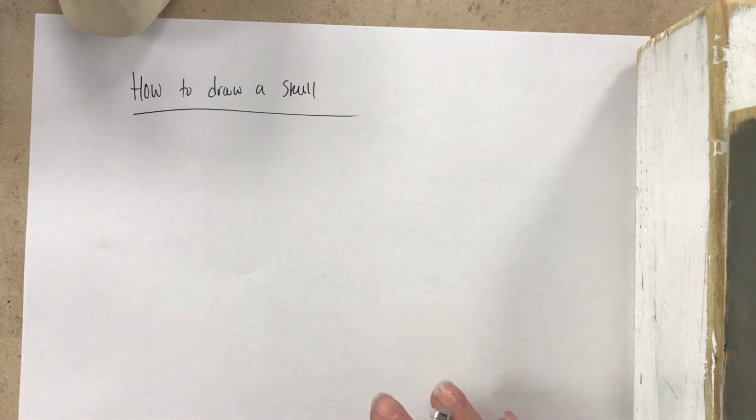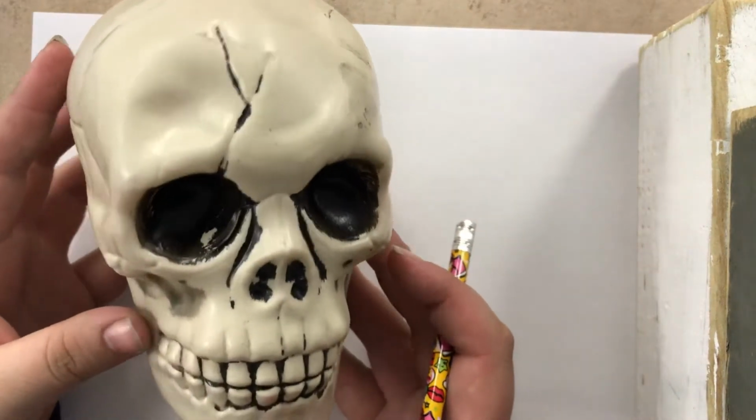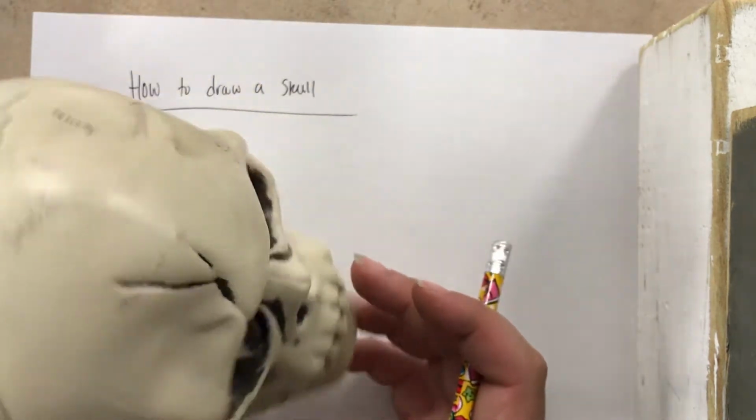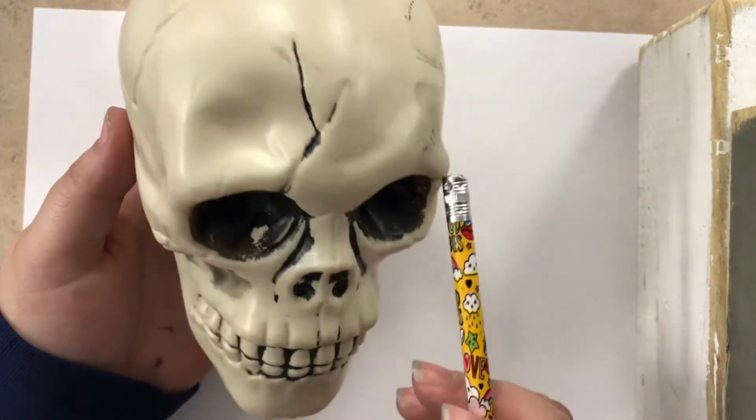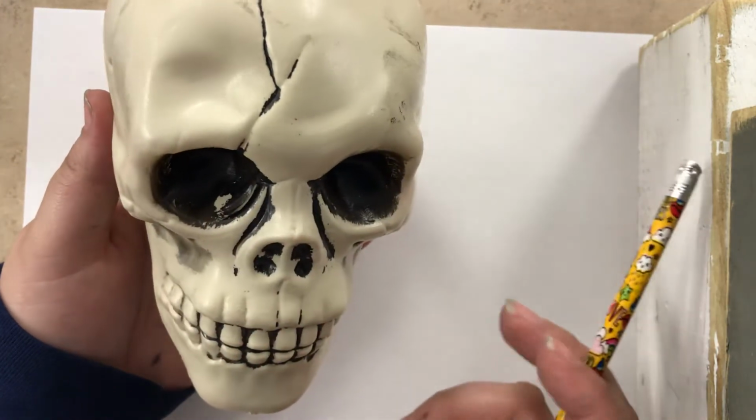Alright, so this is going to be a video for how to draw a skull. So, I have the fake skull that we're using in class, one of them. Y'all, anytime you're trying to draw an object, you want to break it down by basic shapes. I know this is super zoomed in right now, it's fine.